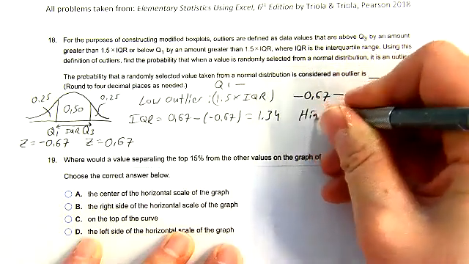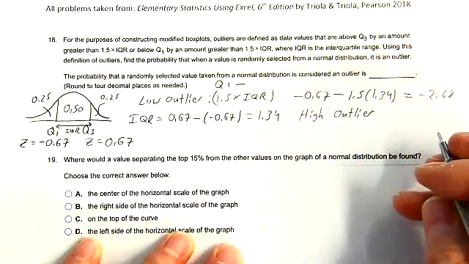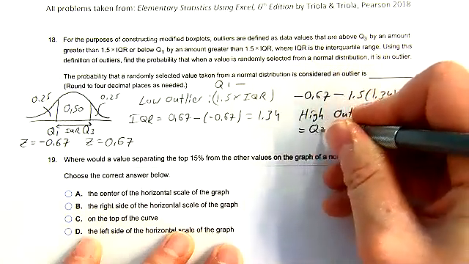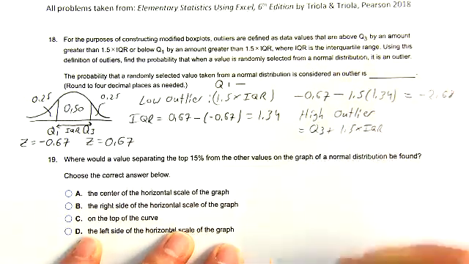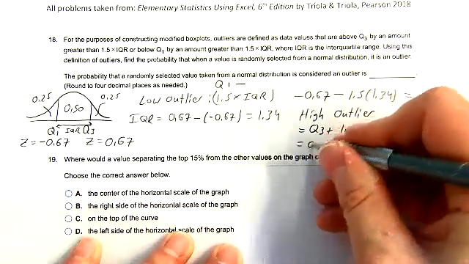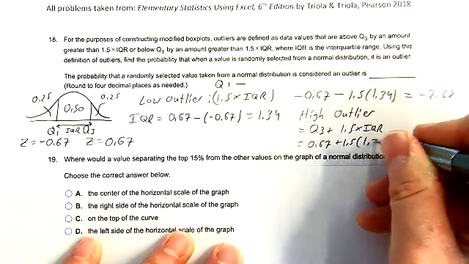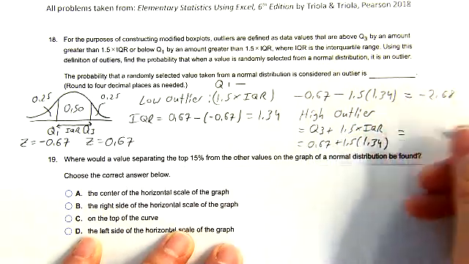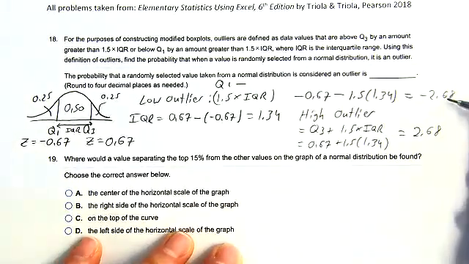A high outlier is equal to Q3 plus 1.5 times IQR. So it's 0.67 plus 1.5 times 1.34, and it equals positive 2.68. So by symmetry, again, I get the same number. One's negative, one's positive.